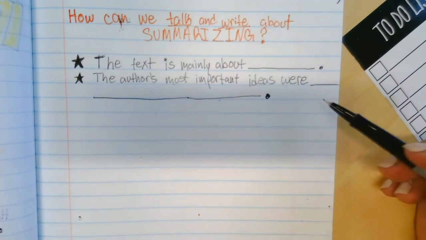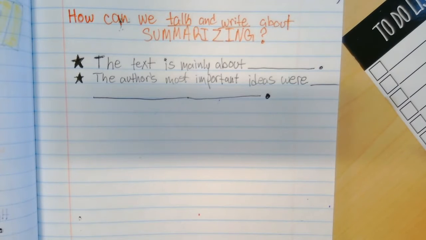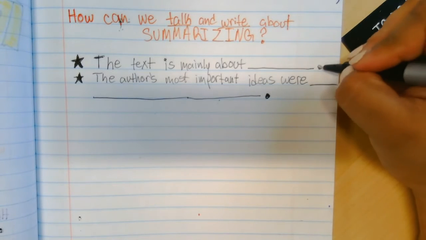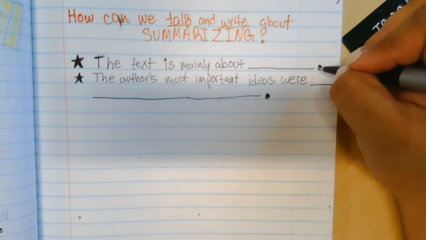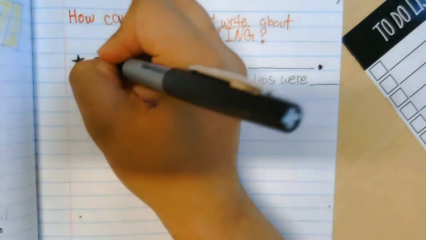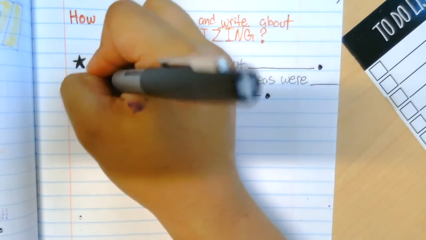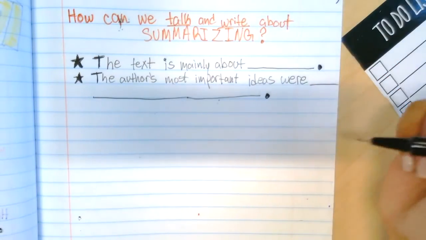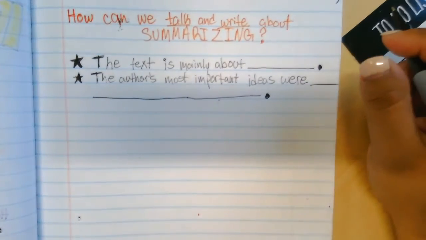And please make sure you're adding that period at the end, because I have seen a lot of writing that does not have a period, does not have capitalization at the beginning of the sentence, and no punctuation at the end. Make sure you are writing a period.